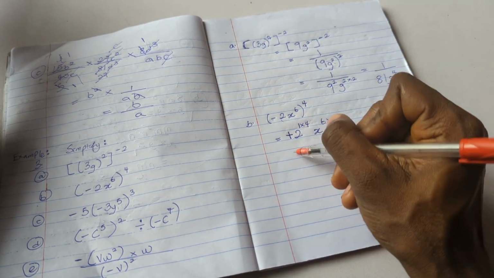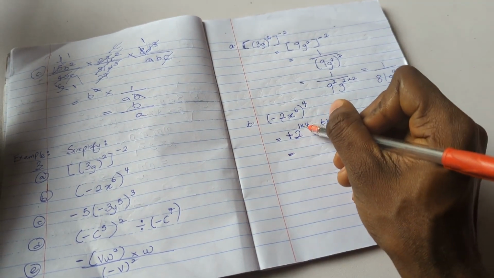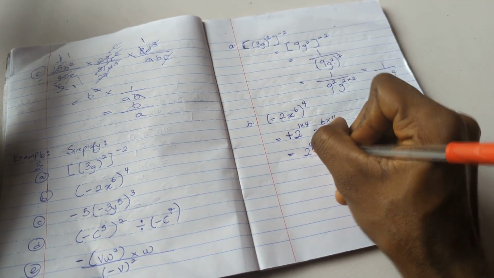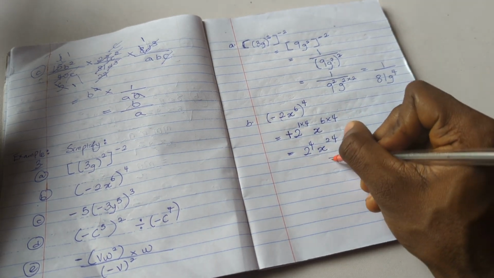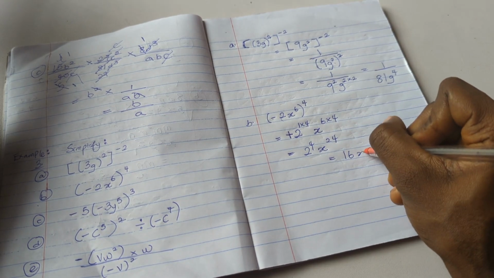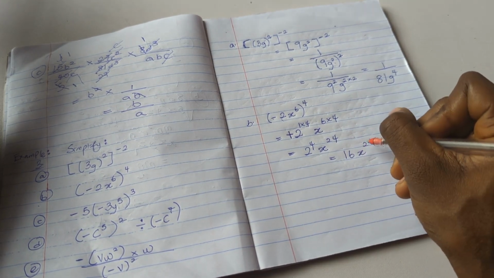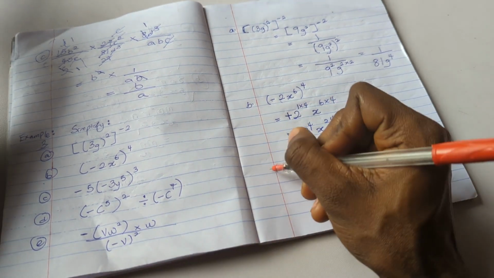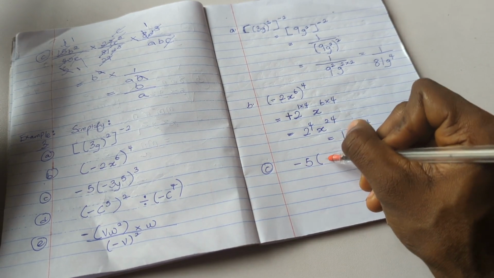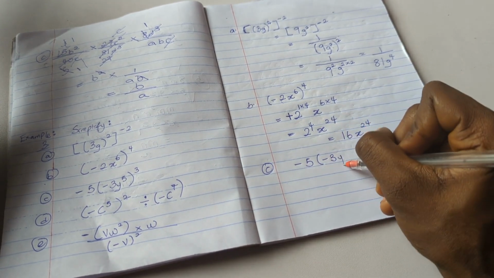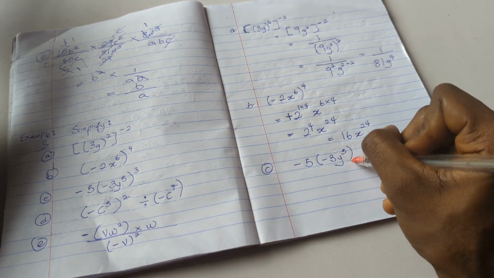Okay, so now we have this to be what? 2 to the power of 4, x to the power of 24. And 2 to the power of 4 is 16, x to the power of 24. So the third question now, we have C. We have it to be minus 5, open brackets, minus 3, y to the power of 5, all to the power of 3.